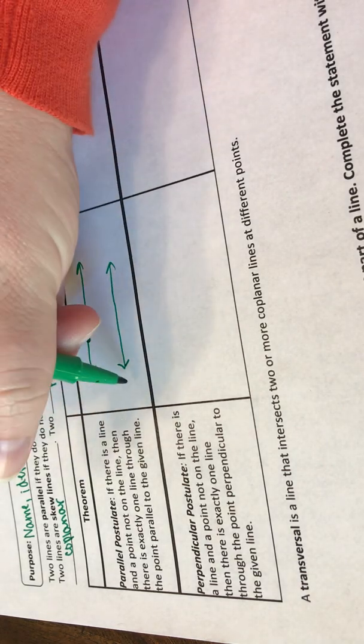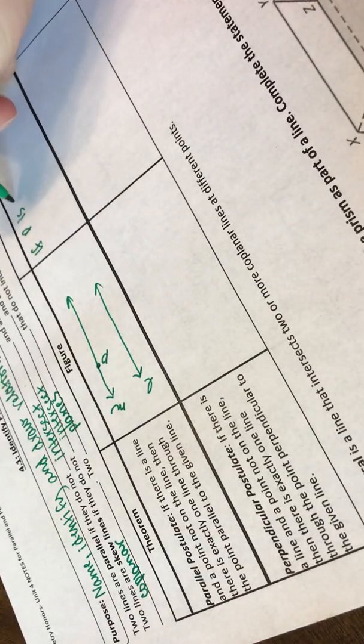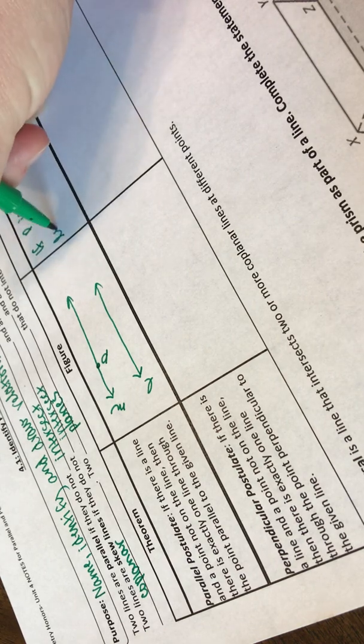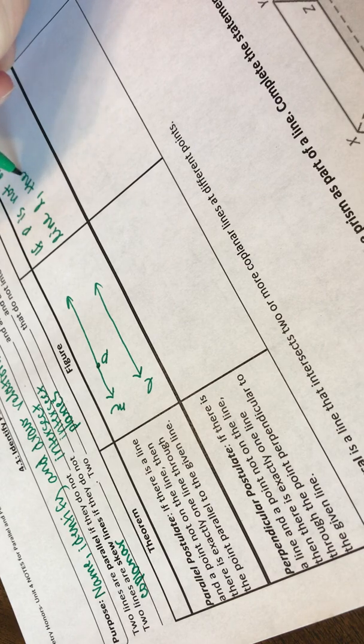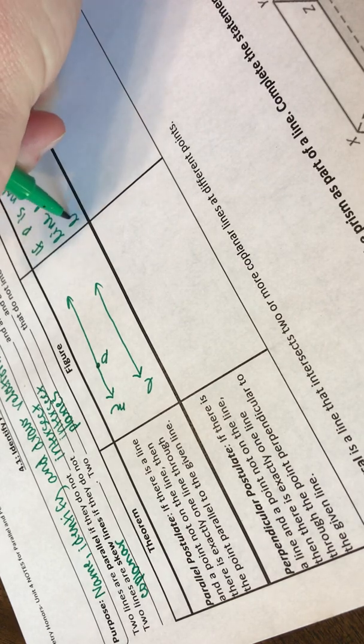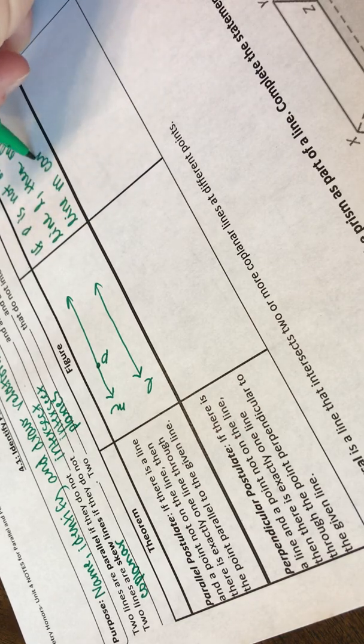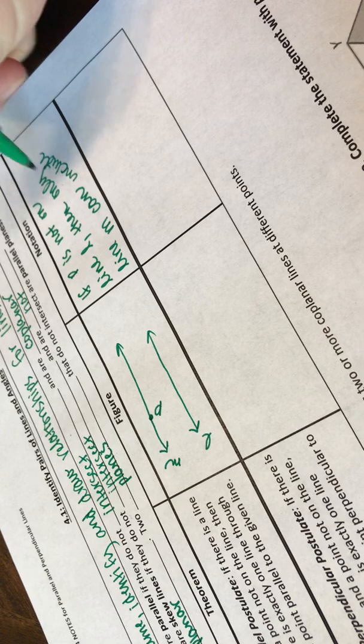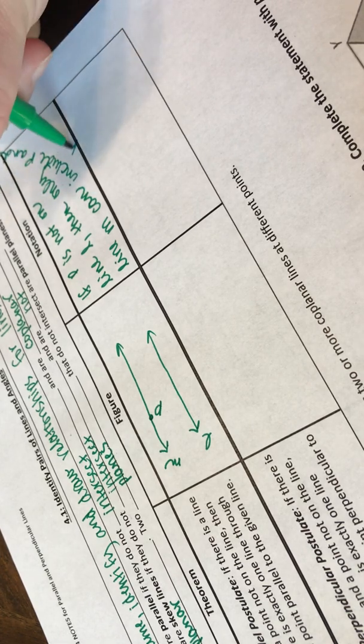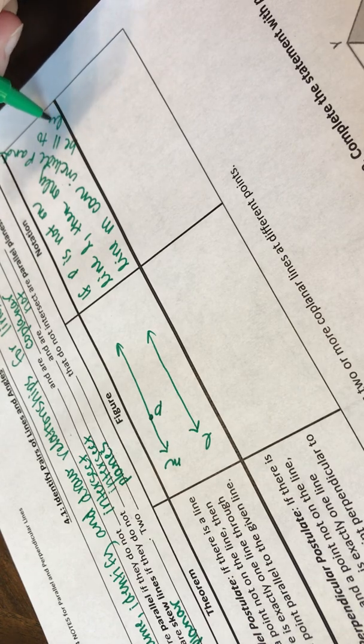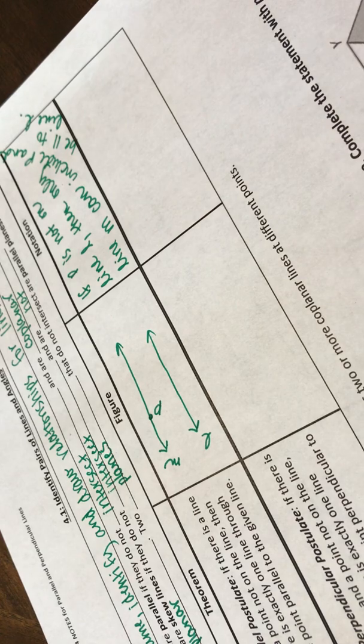Okay, so if this was line L and this was line M and this is point P, we can say in our notation that if P is not on line L, then only line M can go through P, or can include P, and be parallel to line L. All right, so that notation is really just a specific example of the postulate.